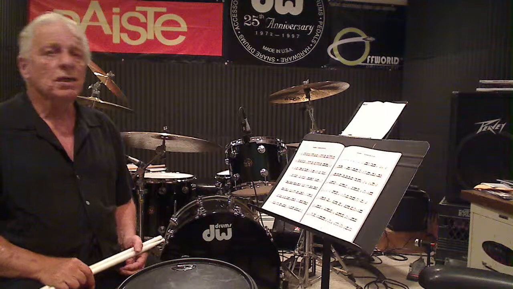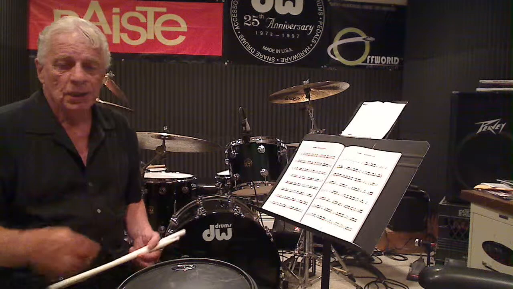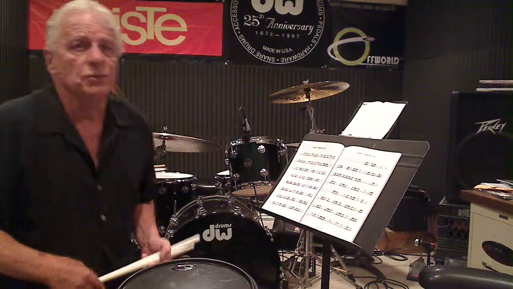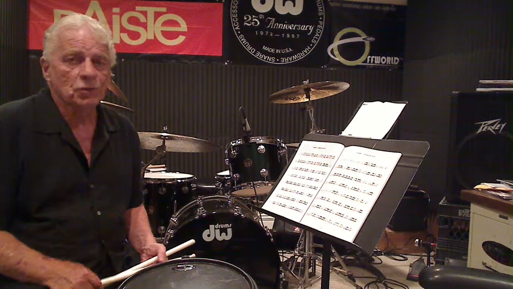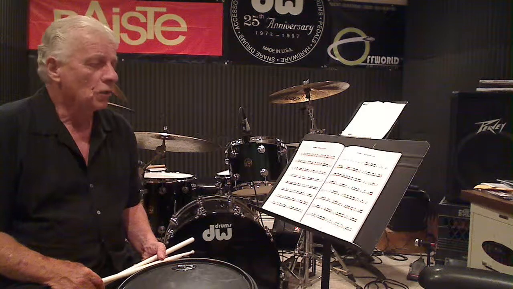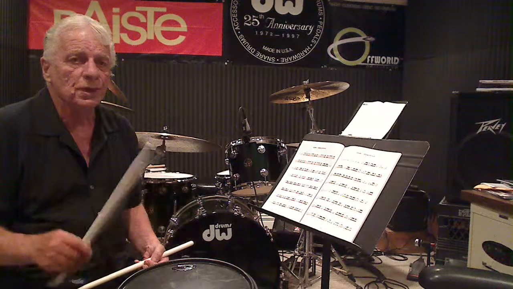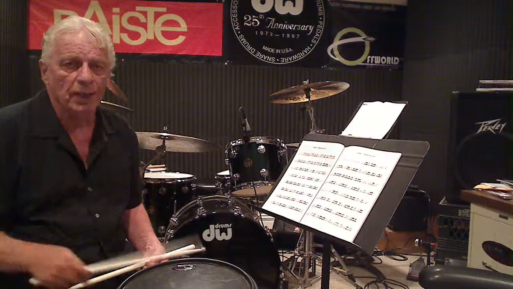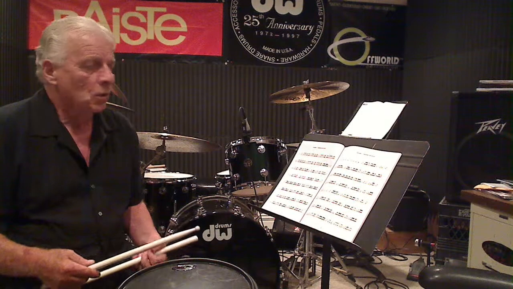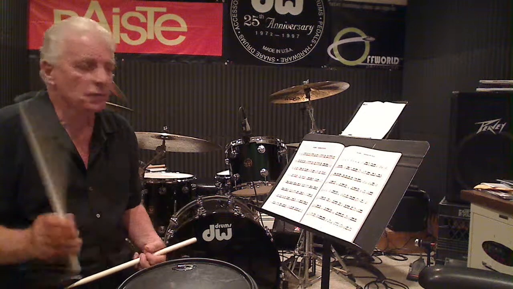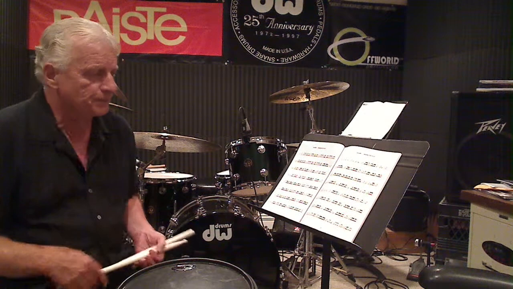Let's do the second line again, first measure. This time, just the first measure with the metronome. That's going to be 1, 2, 3, 4. 1 E and 2 E and 3 E and 4 and. Again, 1 E and 2 E and 3 E and 4 and.